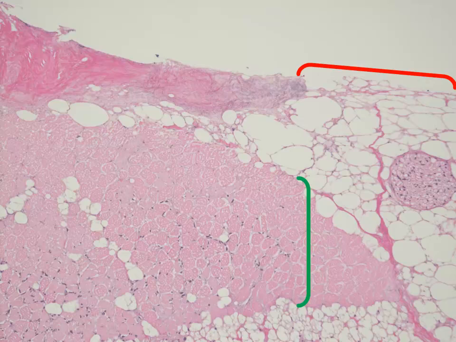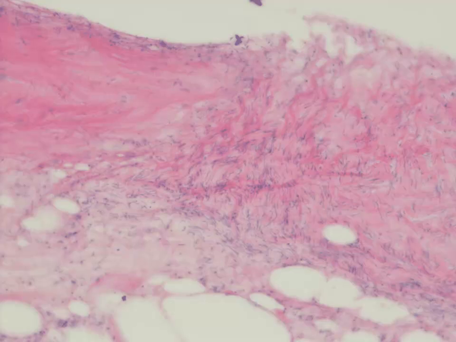There's also extensive degeneration of the underlying skeletal muscle. This is highlighted in green. Degeneration of the muscle is likely the result of bacterial toxin production, as well as exposure to a hyperosmotic environment. On closer examination, there are large numbers of rod-shaped bacteria within the necrotic dermis.